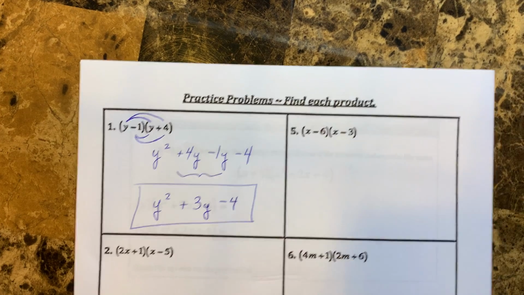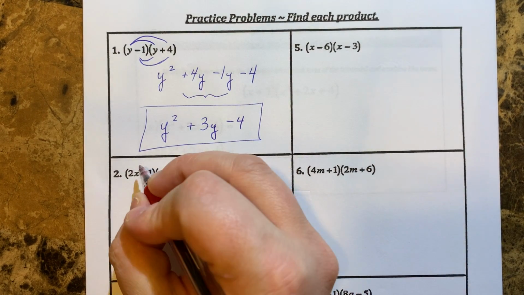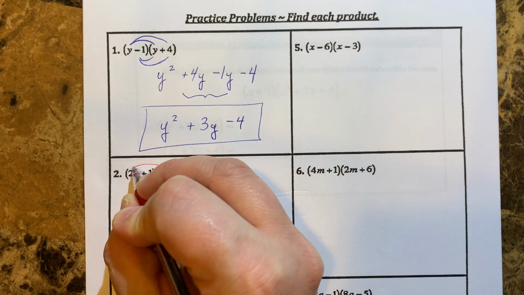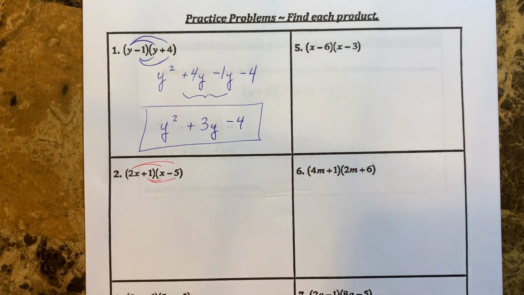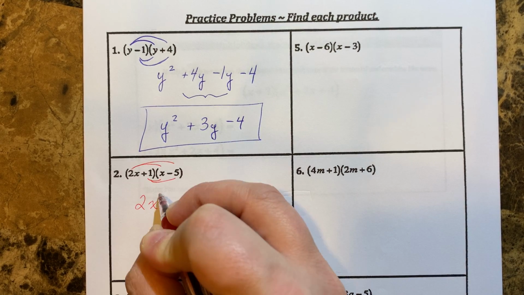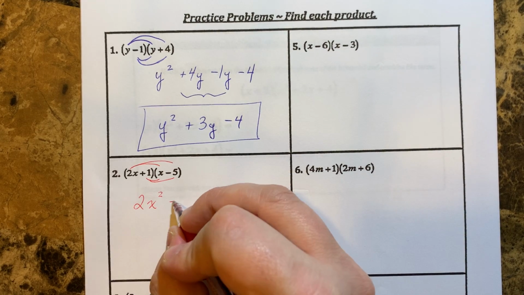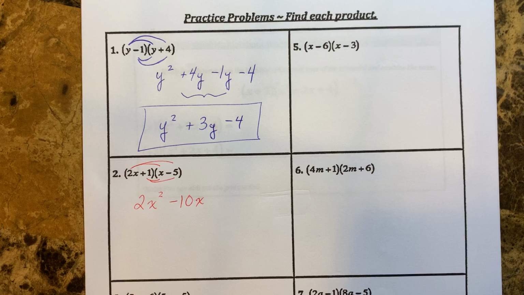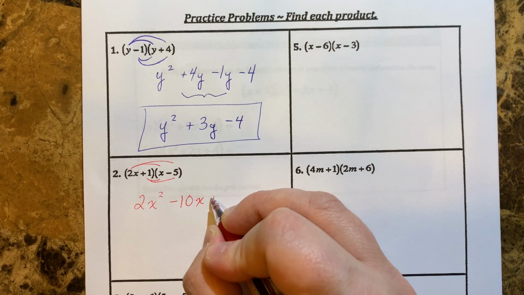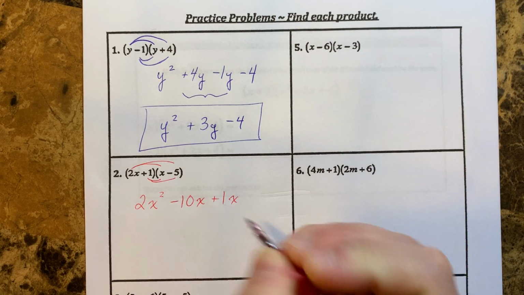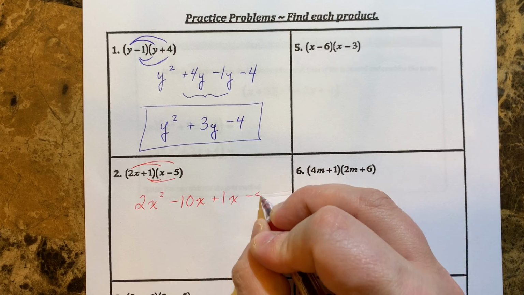If I try the FOIL method for question 2, let's see what we would get. I'm going to draw those four multiplications: our first, our outer, our inner, and our last. 2x times x becomes 2x squared. 2x times negative 5 is negative 10x. 1 times x is 1x. And 1 times negative 5 is negative 5.